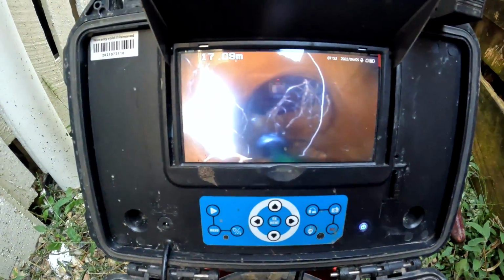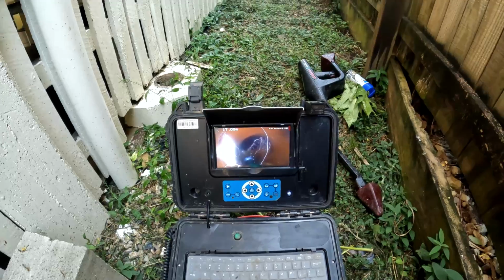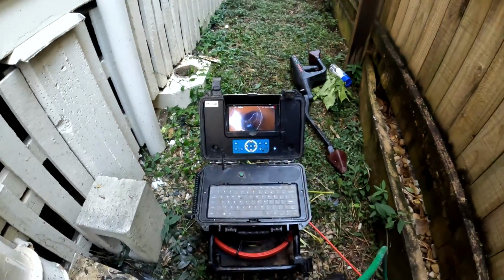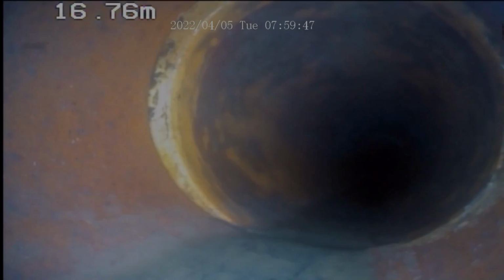Okay, so there's the nozzle. I'm going to pull the nozzle back a bit and just poke that camera around the corner and have a look. The camera doesn't want to push around much further, so we won't force it. But the Reaper, the big penetrator, did a pretty good job tidying up all those roots.